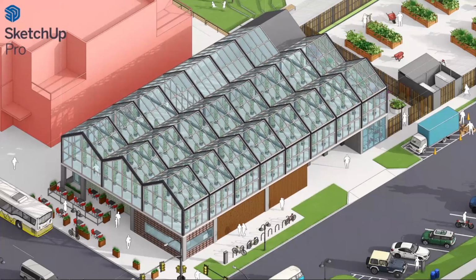SketchUp is a horizontal tool. It's used across many different industries. But if you need specific tools for your industry or for your use, oftentimes you can go to Extension Warehouse and just get a little bit of additional functionality, bolt that onto SketchUp, and go to town.